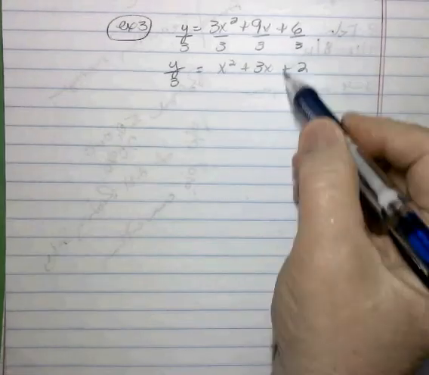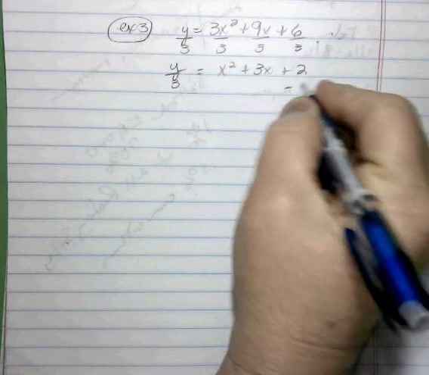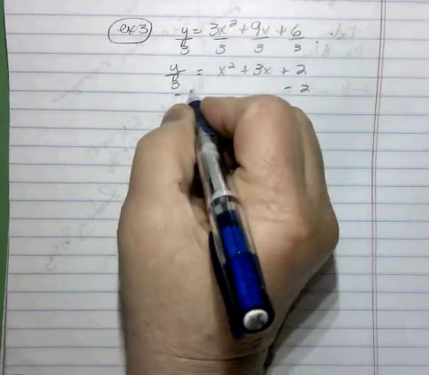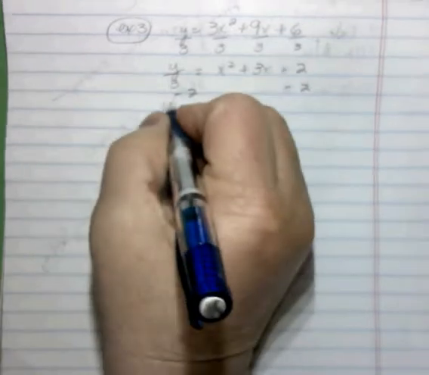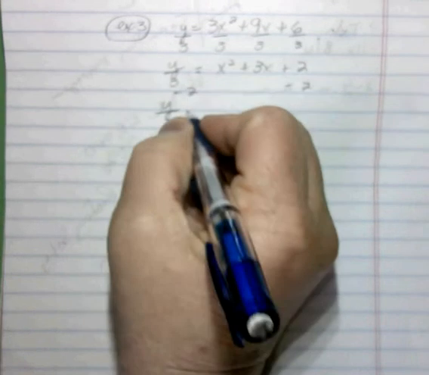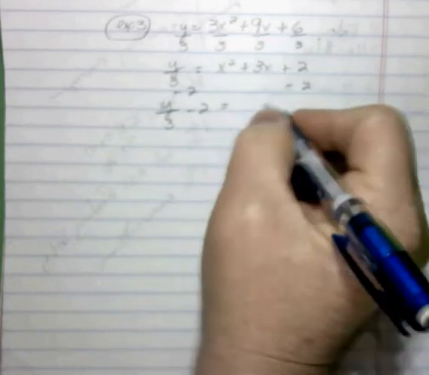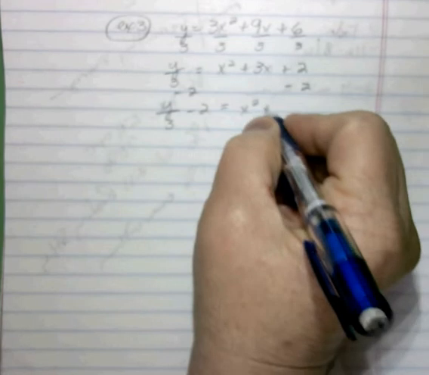We want to get rid of this constant term, so we're going to subtract 2 from both sides of the equal marks. So we have y divided by 3 minus 2 equals x squared plus 3x.